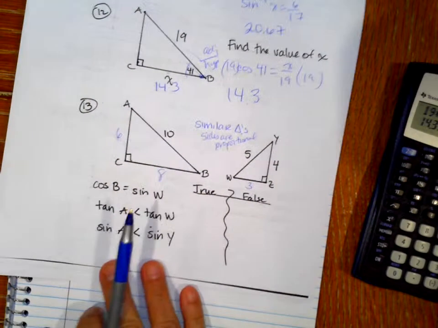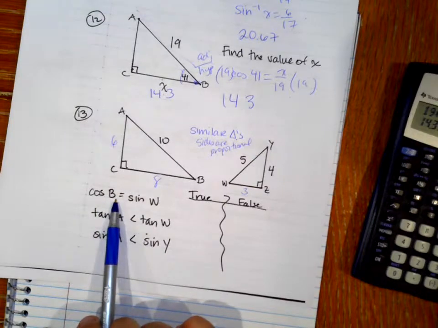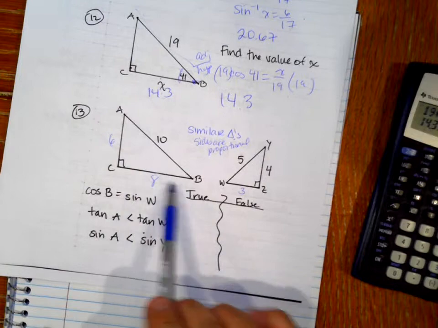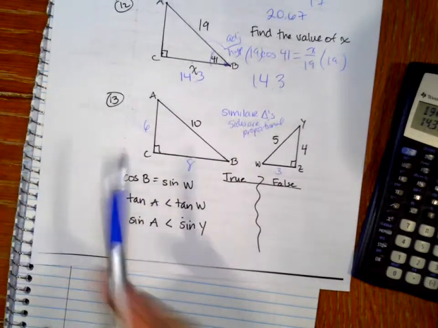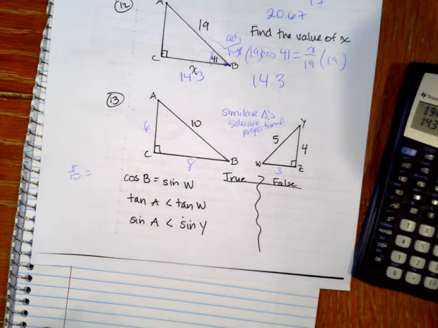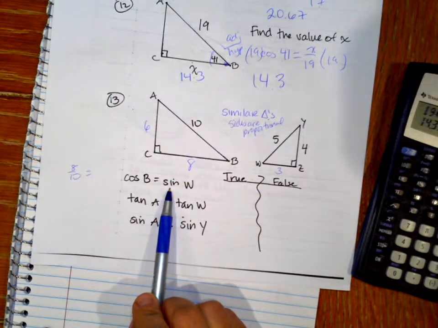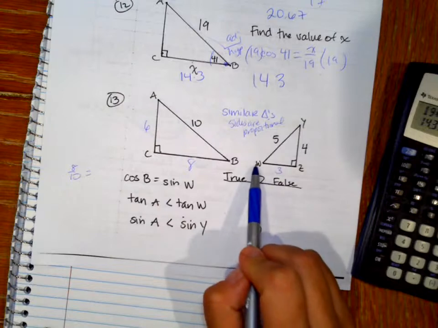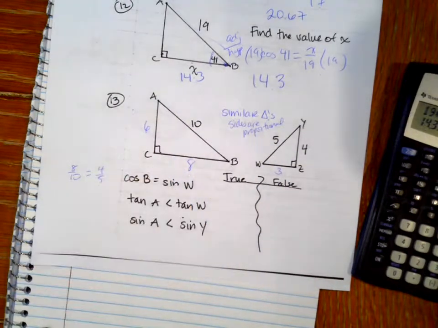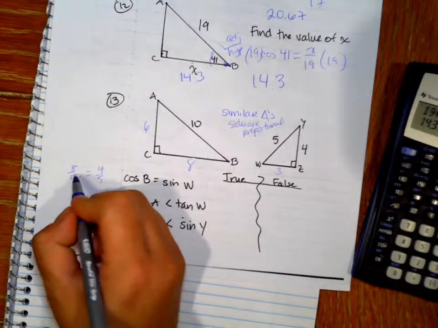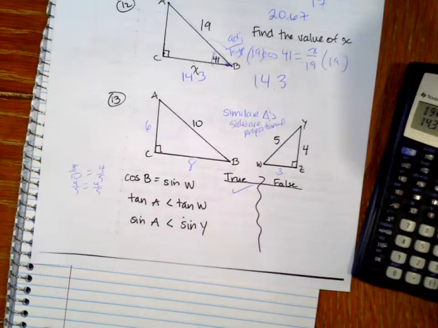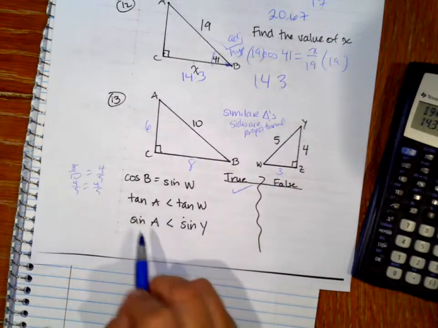So this part right here, cosine of B. Cosine of B is adjacent over hypotenuse. That's 8 over 10. That's my cosine of B. And they want to know if that's equal to sine of W. Here's W. My sine is opposite over hypotenuse. Does 8 over 10 equal 4 over 5? Yeah, it does. Because if I reduce that, 4 over 5 equals 4 over 5. That one's true.